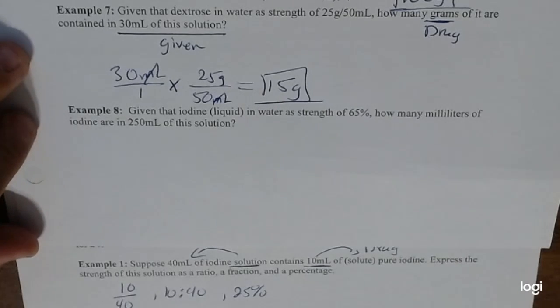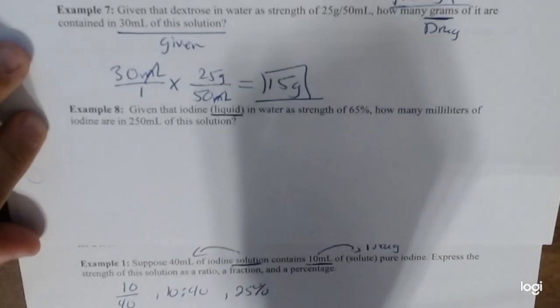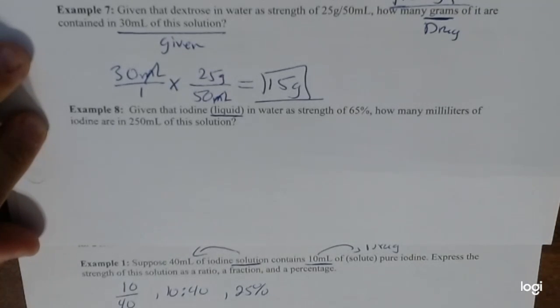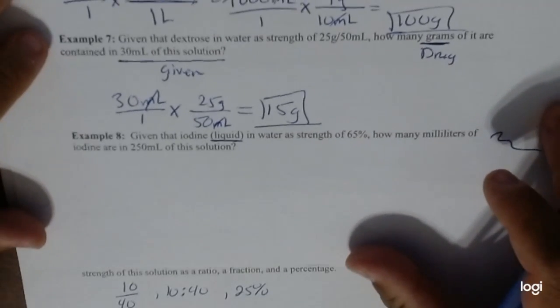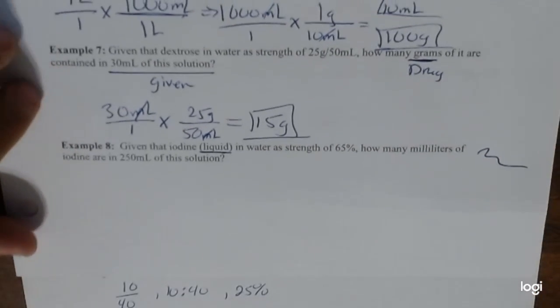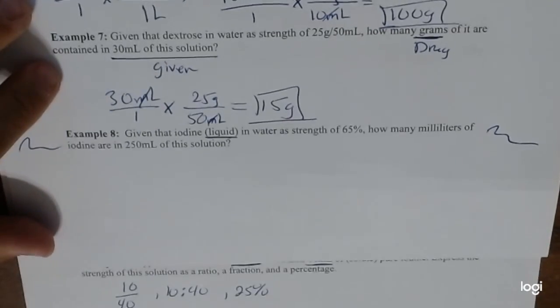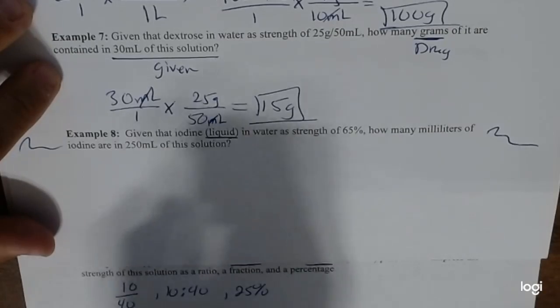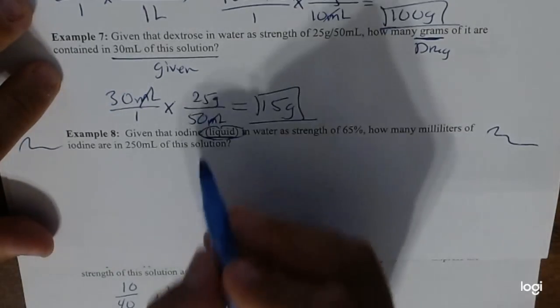All right, and the last one on the page, given that iodine liquid, so they give us a hint, right? Given that iodine liquid in water has strength of 65%, how many milliliters of iodine are in 250 milliliters of this solution? Now, this is a really big trick question. The reason why I say that is when it comes to your homework questions and your book itself, if you guys do references, they're gonna give you this question with a little hint. They're not gonna tell you this here. Now they're also not gonna tell you this kind of stuff.